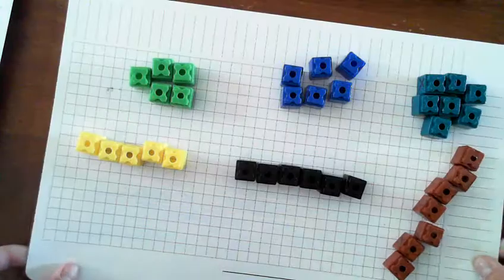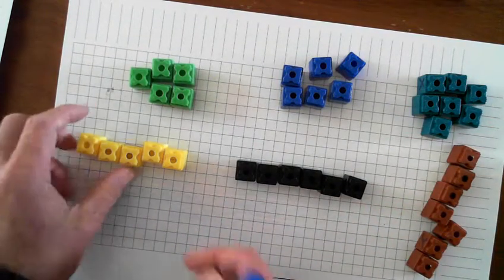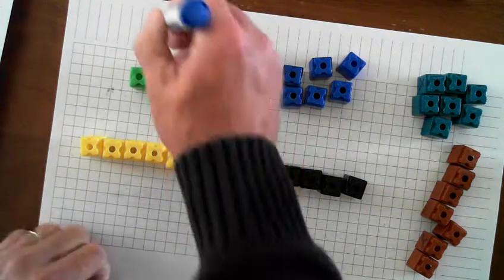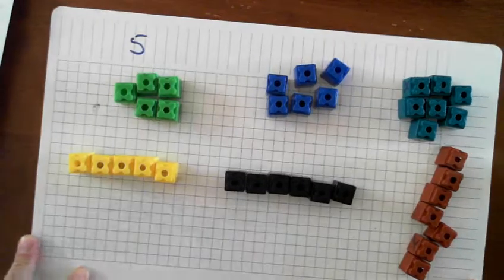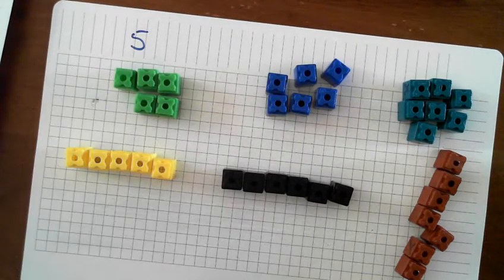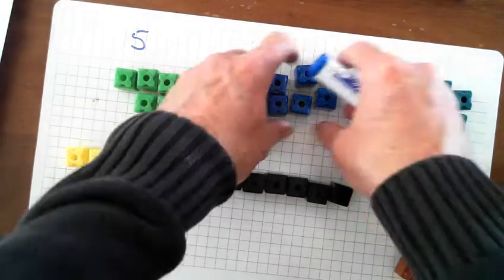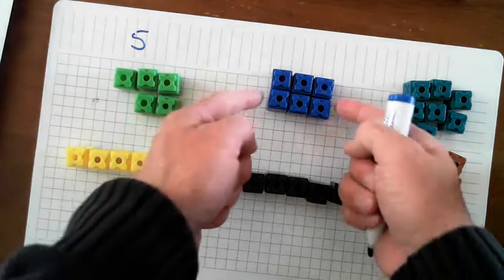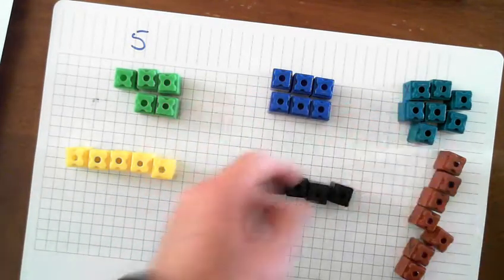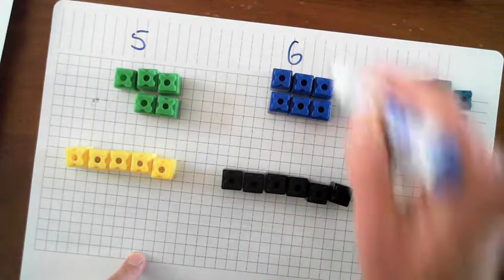So that's number 4, and then the other numbers. This is the number 5. So 5, we can see that 5 has a sticky out bit. Number 6, symmetrical. And then this is number 6.